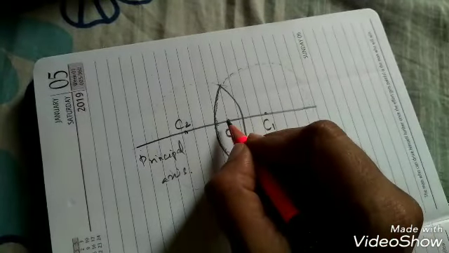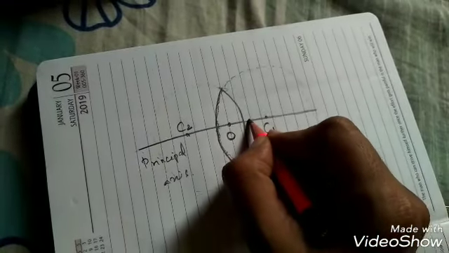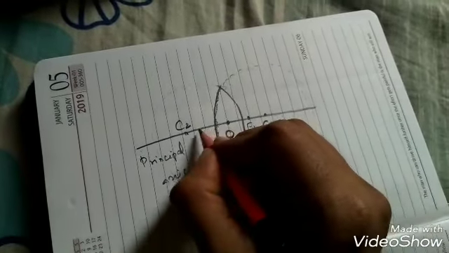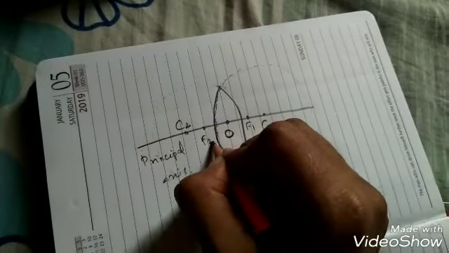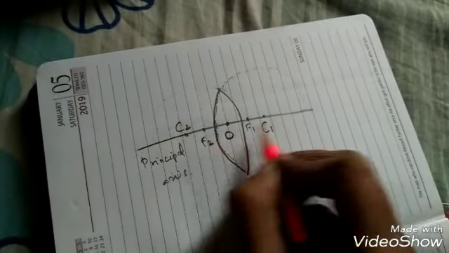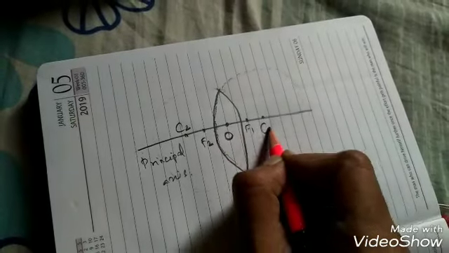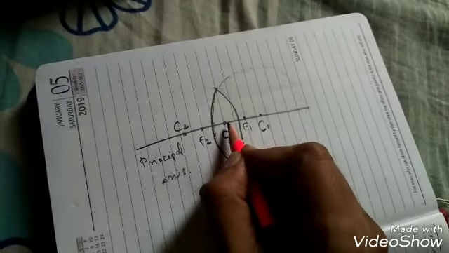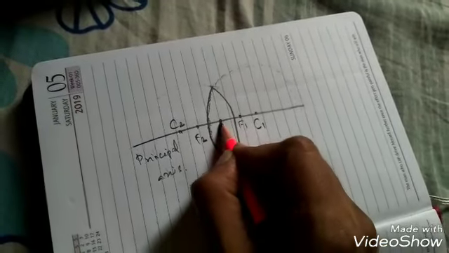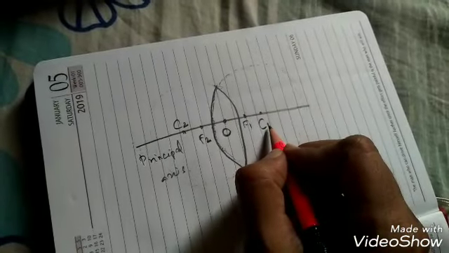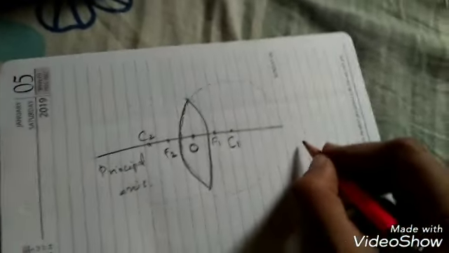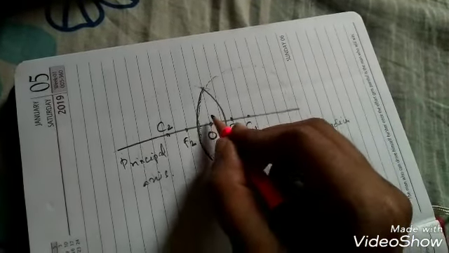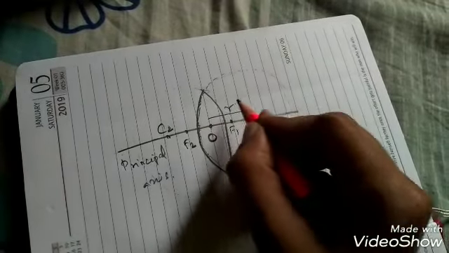And if I get a focus over here, I have a principal focus. I term this F1, and similarly here I term it F2. Since there are two sides, two circles, I am giving the names C1, F1 and C2, F2. And the new thing for you is the optic center, which is the center of the lens. Under this C1, since it is the curvature, the distance from the optic center to the center of curvature is the radius.